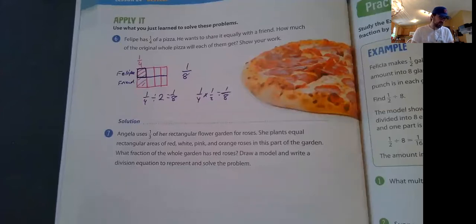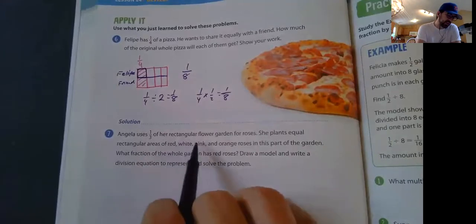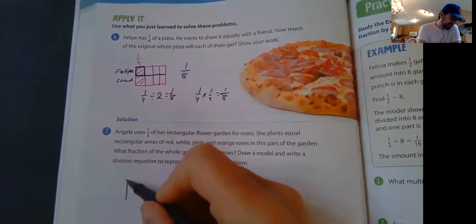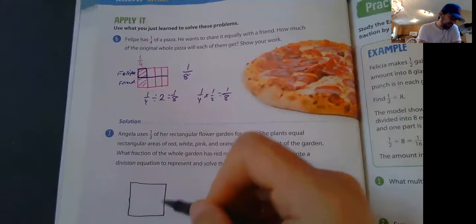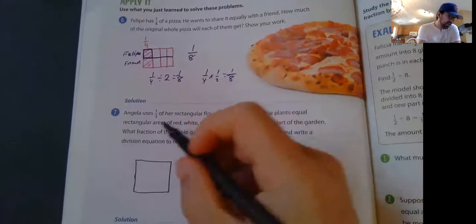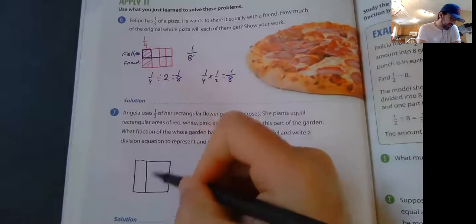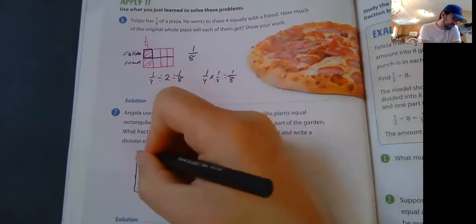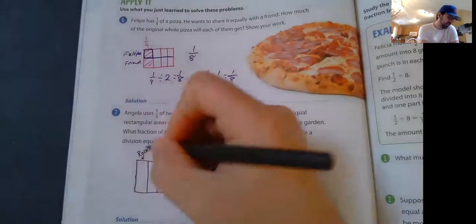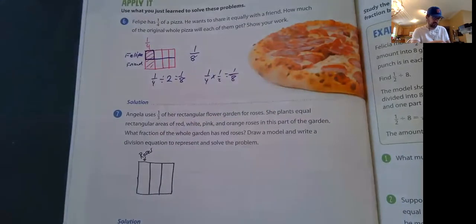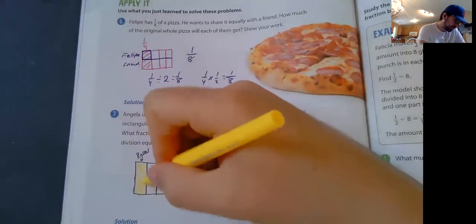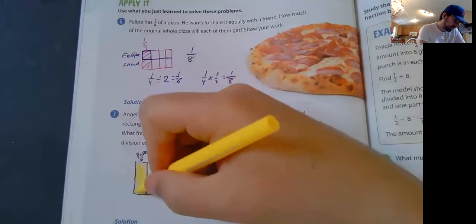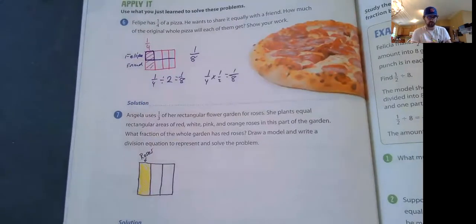So, 1/3 of her rectangular garden. So we're going to draw a rectangular garden. Here is a rectangular garden. It doesn't really matter. 1/3 of it, so we're going to break this into thirds. This is going to be roses, and it's going to use a lighter color. We're going to break this down. Okay, that's 1/3 for roses.